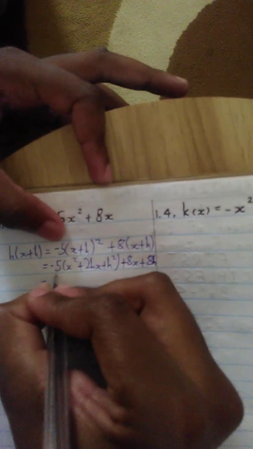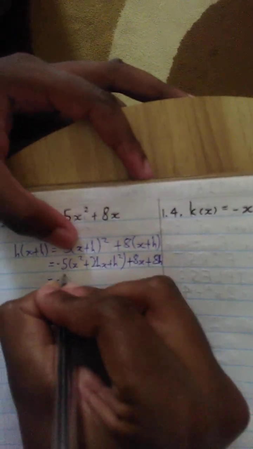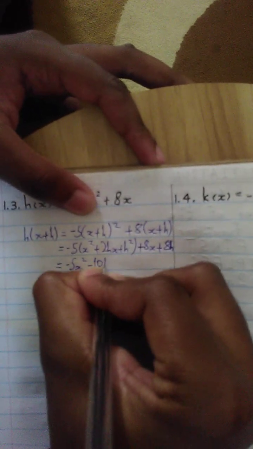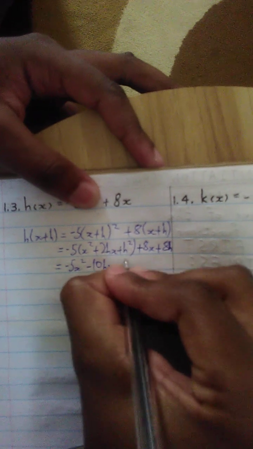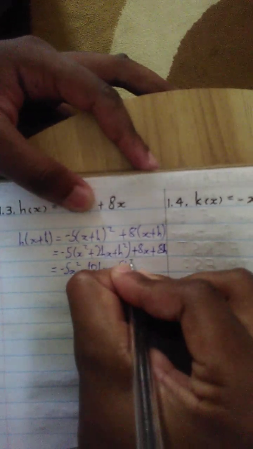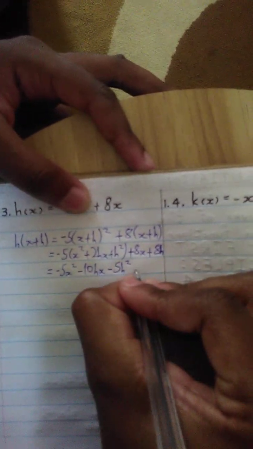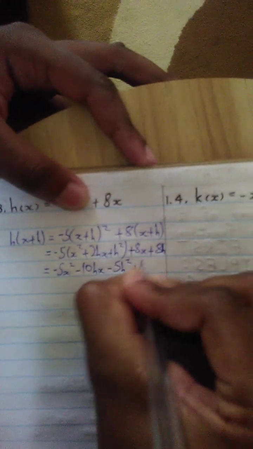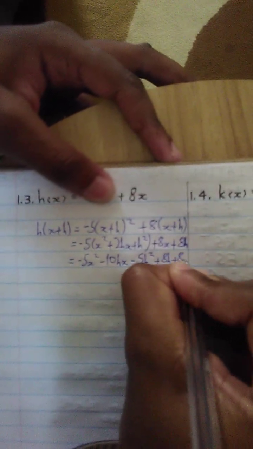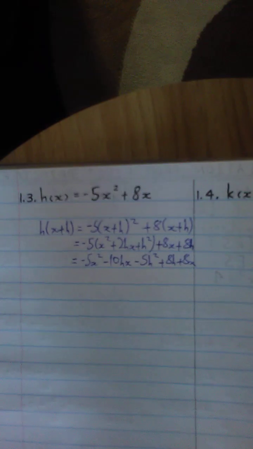So it's going to be negative 5 times x squared is negative 5x squared, minus 10hx, minus 5h squared, plus 8x plus 8h. Right?